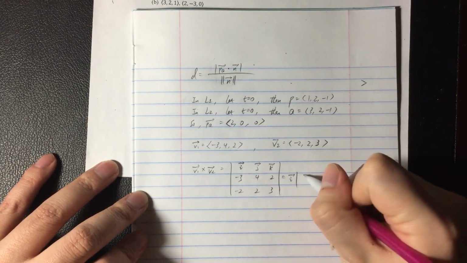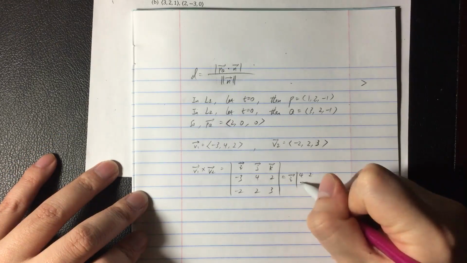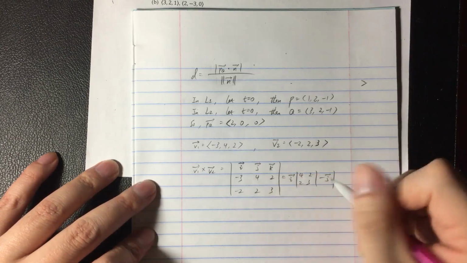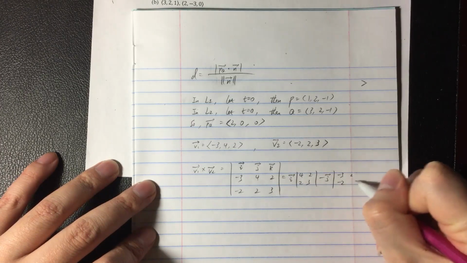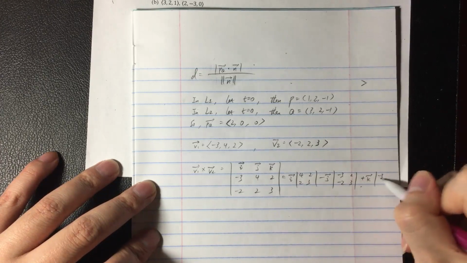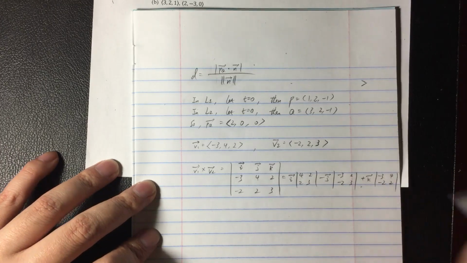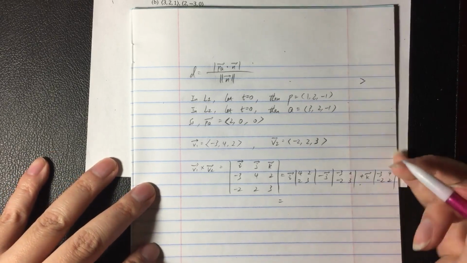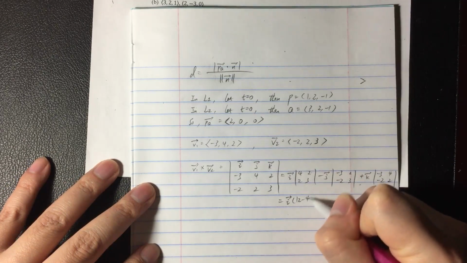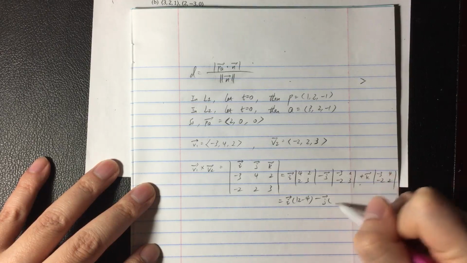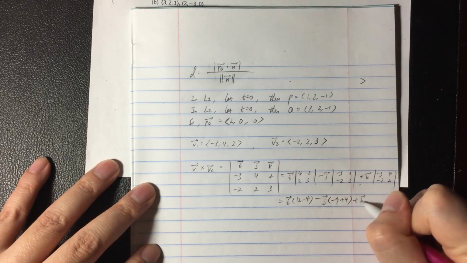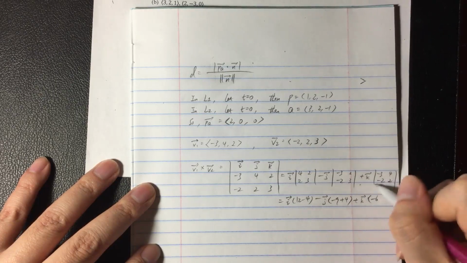i times the determinant of the matrix 4, 2, 2, 3, minus j times the determinant of the matrix negative 3, 2, negative 2, 3, plus k times the determinant of the matrix negative 3, 4, negative 2, 2. Then take the determinant for each 2 by 2 matrix. 12 minus 4, negative 9 plus 4, negative 6 plus 8.